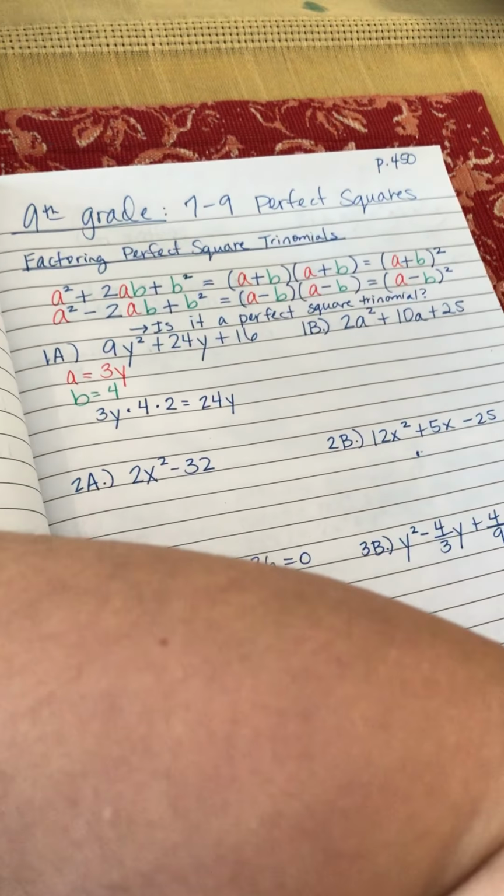For this one, we again have to decide if it is a perfect square trinomial, and then if it is, we can factor it. But if you look here, 2a squared is not a perfect square, and so this is not a perfect square trinomial. So we're not going to be able to factor it that way. Now you might be able to factor it by doing your x and then multiplying a times c and all of that, but you cannot factor it using the perfect square trinomial theorem. Okay, so here, these are just two that we have to determine if they are factorable or not.